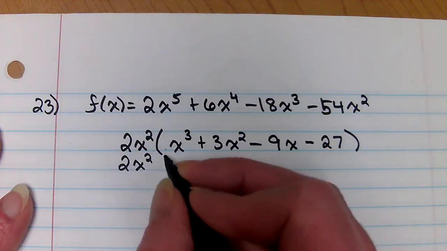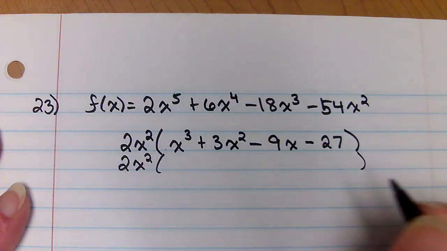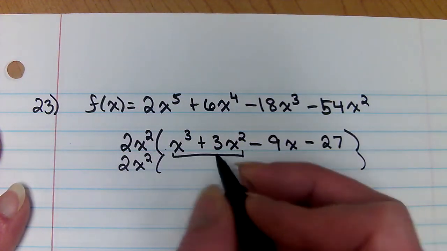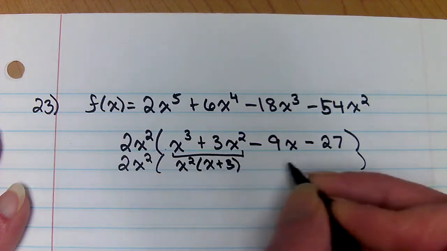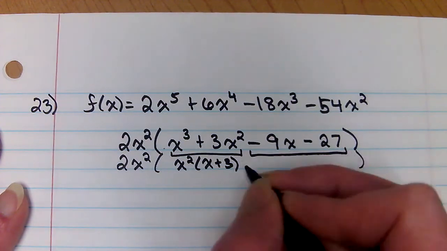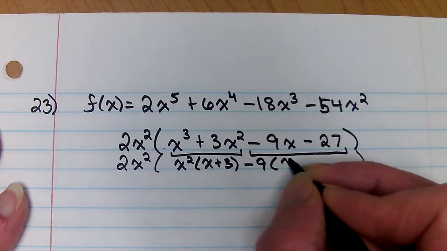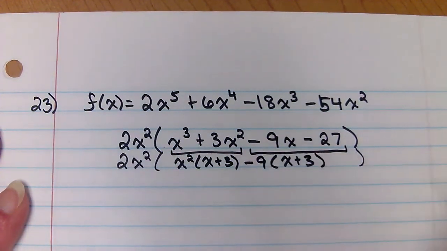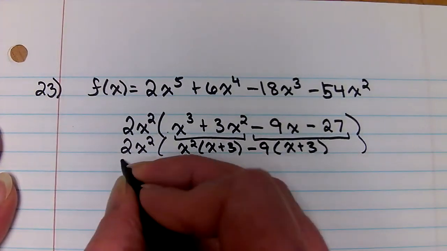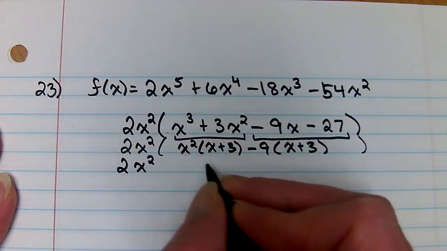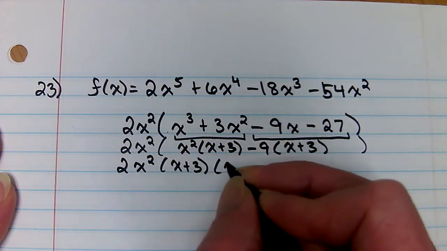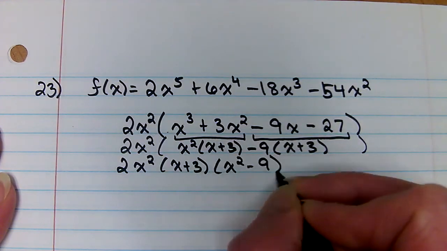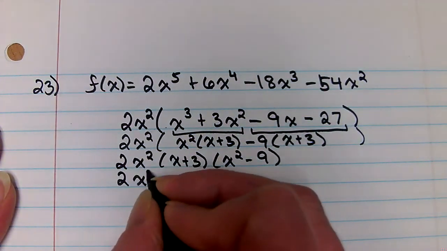So I'm going to try doing factoring by grouping. So that's got x squared in it. These, I could take a -9 out. Cool. So I got 2x squared times x plus 3, then x squared minus 9, but that factors again.